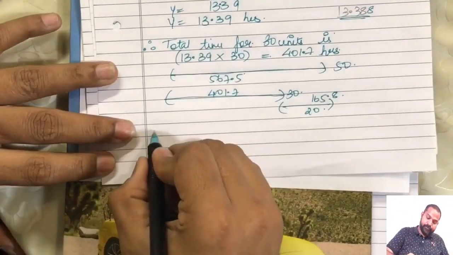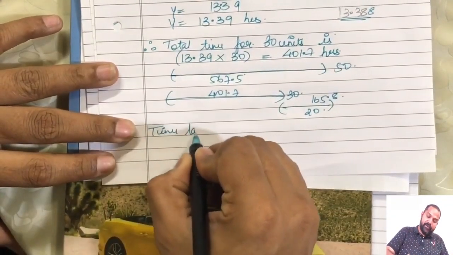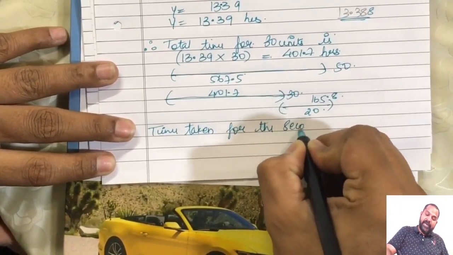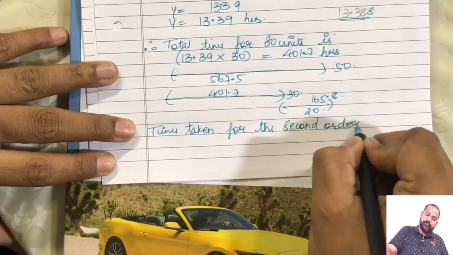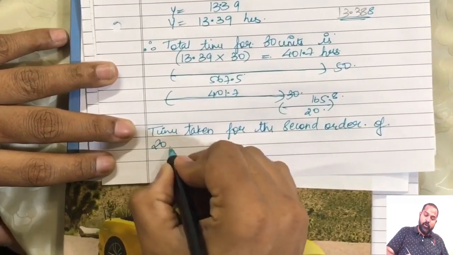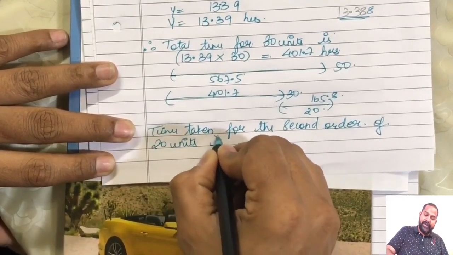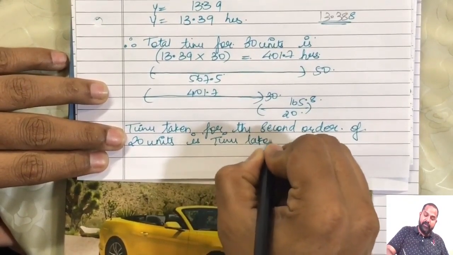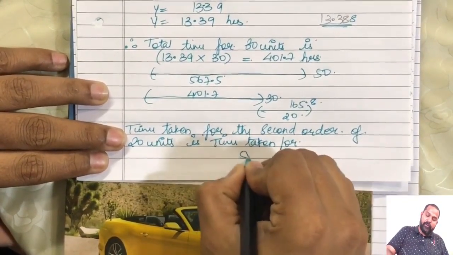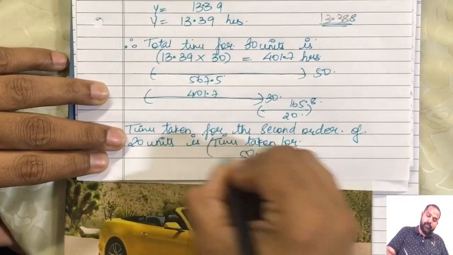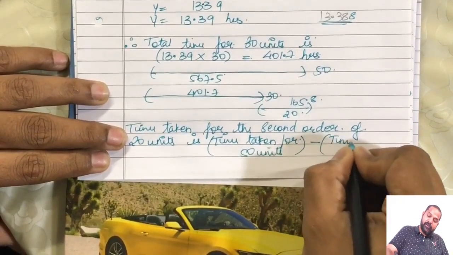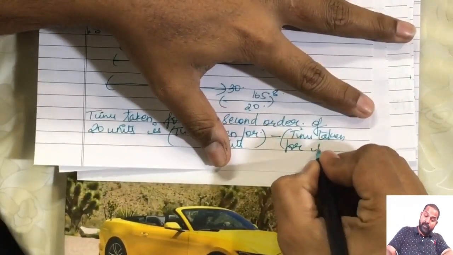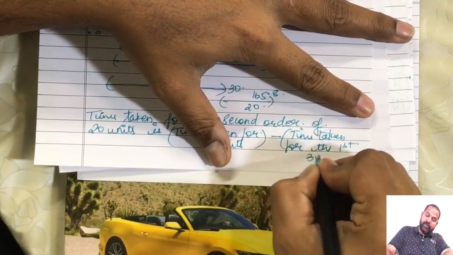Let me write it down. Time taken for the second order of 20 units is time taken for 50 units minus time taken for the first 30.